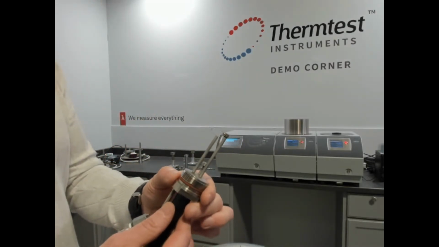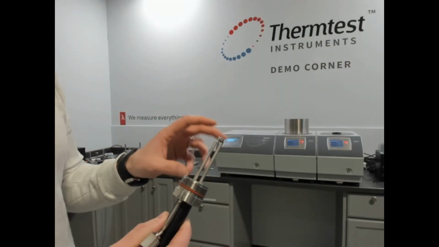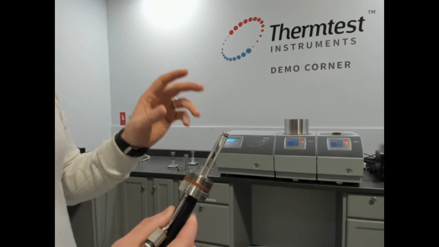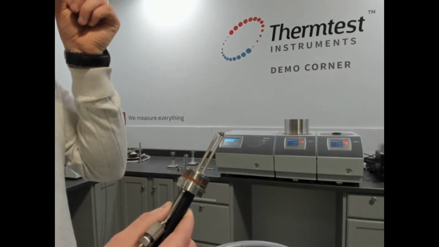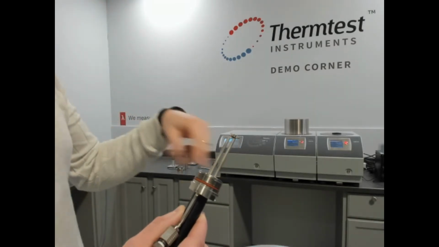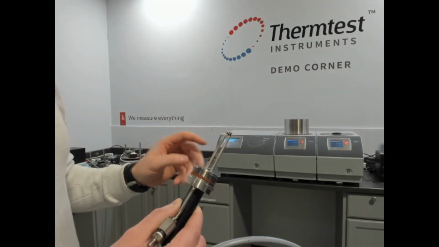So the intelligence software actually probes this sample with a small amount of current to determine its thermal conductivity range and optimizes the power based off of a 1 second test time to achieve the ideal temperature rise. So there's no iteration, there's no guessing of what the power is. It's all fully automated within the software.